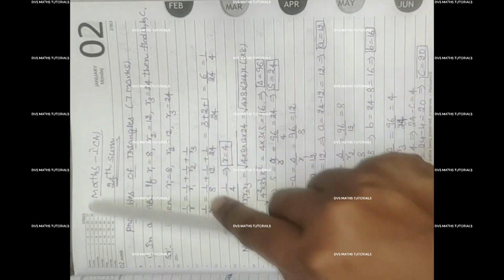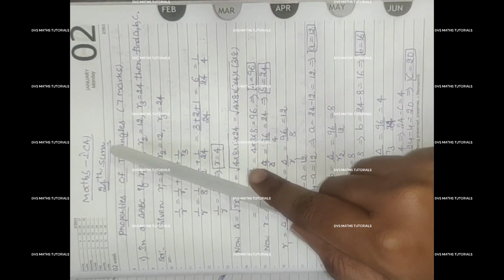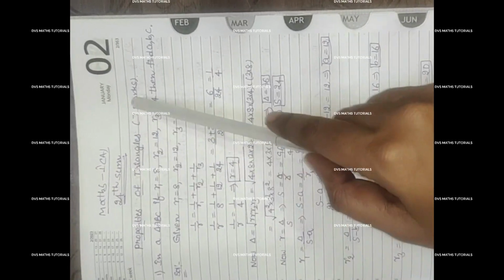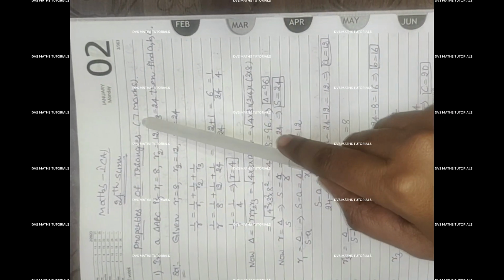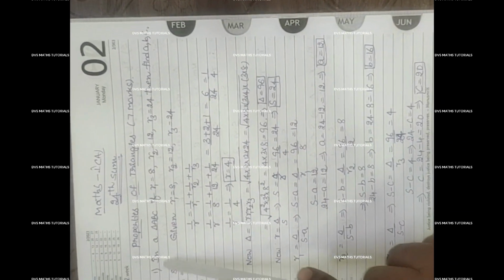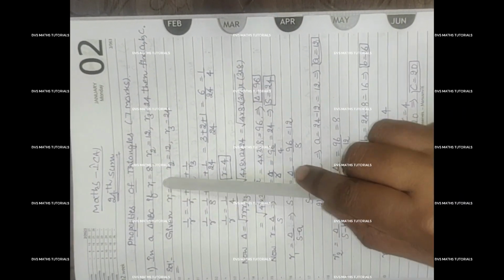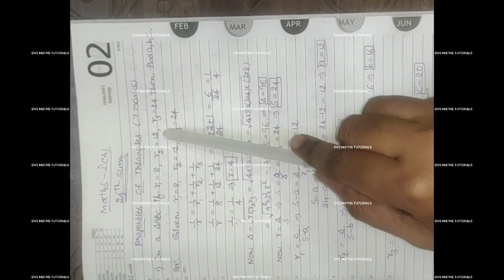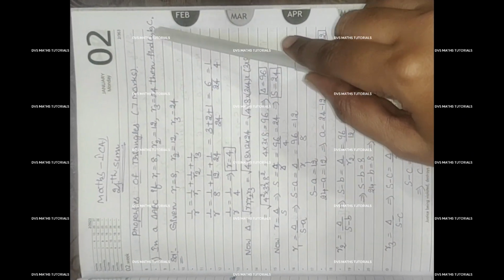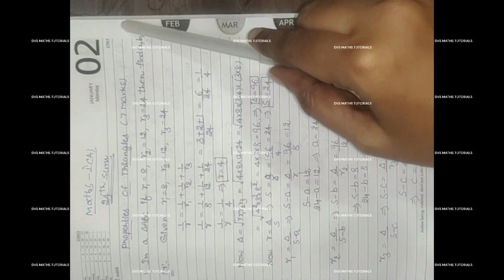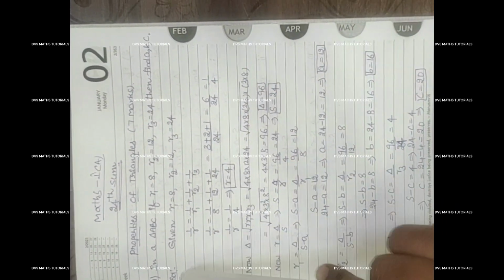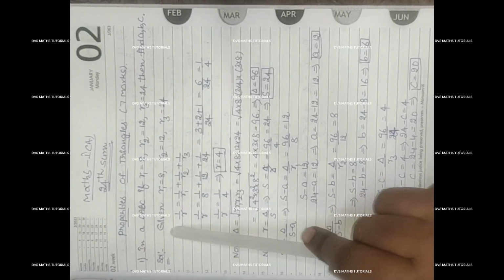Let us discuss the 24th sum in the Maths 1A IPE examination, which comes from properties of triangles. I am discussing the 7 marks questions now. In a triangle ABC, if r1 equal to 8, r2 equal to 12, r3 equal to 24, then find small a, b, c. How to find the values of small a, b, c if r1, r2, r3 are given? Now let us go to the solution.